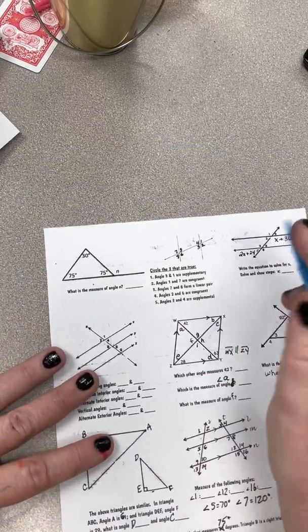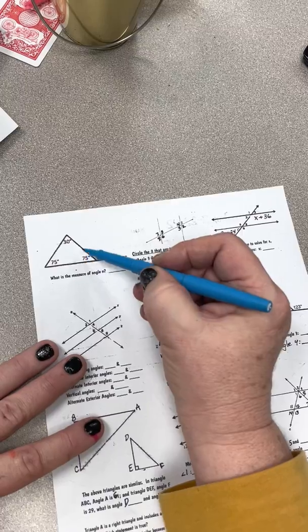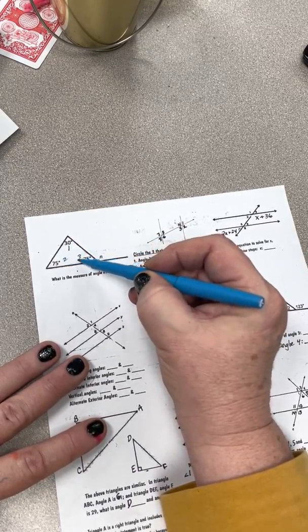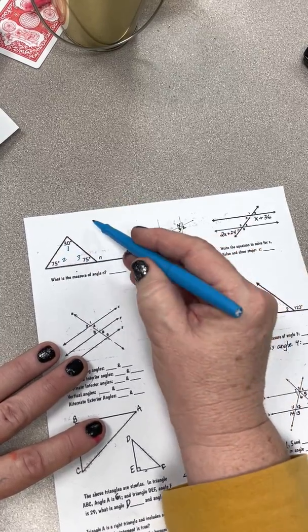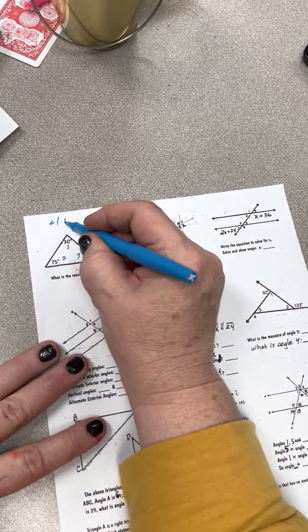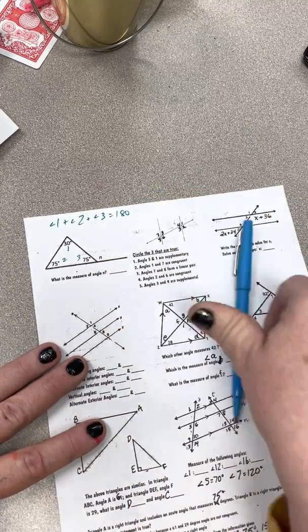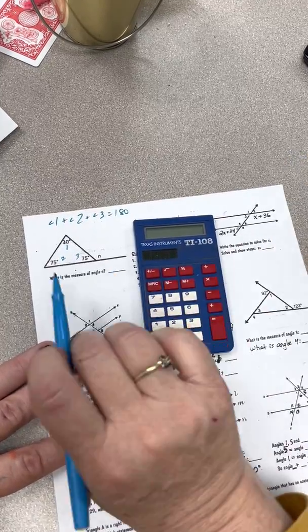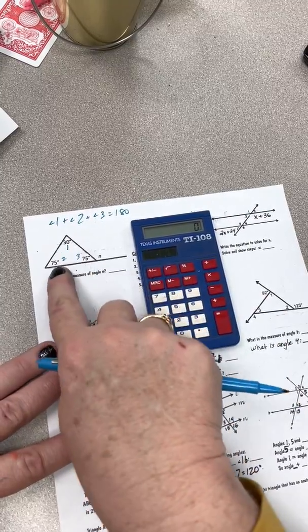All right, so number one, the first one on here, we have a triangle, and we know that angle 1, angle 2, angle 3, it doesn't matter how I label them, but all three of these added together equal 180. So angle 1 plus angle 2 plus angle 3 equals 180. We also found out that that is the triangle sum theorem. Okay, so I can take 30 and 75.